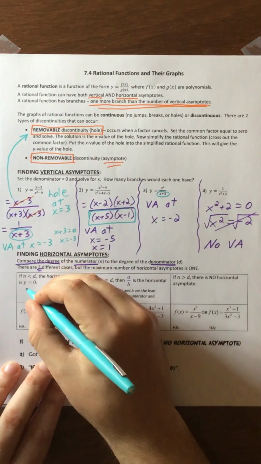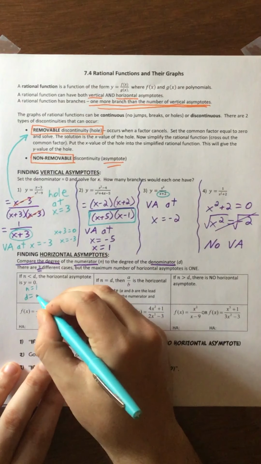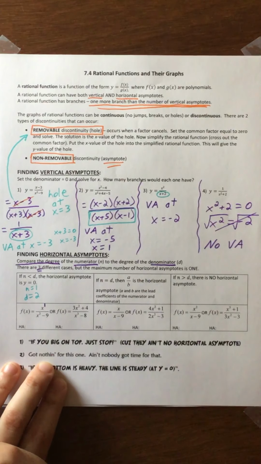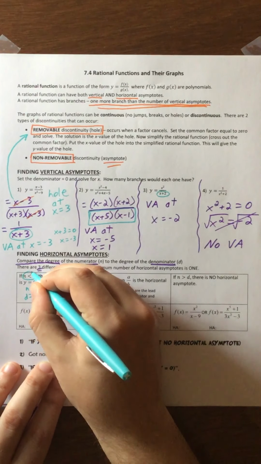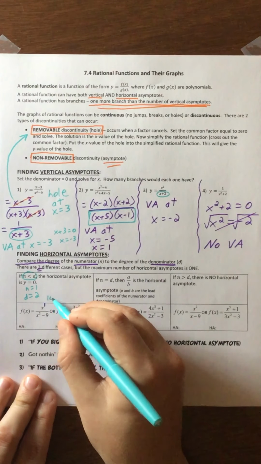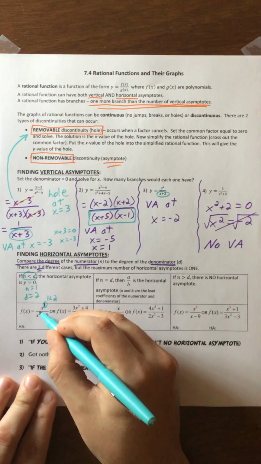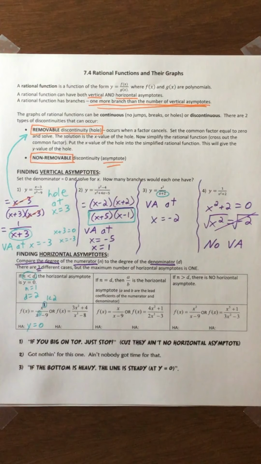Okay, here the numerator's exponent equals 1. The denominator's exponent equals 2. So this is a case where n is less than d. And when your numerator's degree is less than your denominator's degree, you'll have a horizontal asymptote at y equals 0. So 1 is less than 2. Okay, and I'm looking at these numbers here. 1 is less than 2. That means I have a horizontal asymptote at y equals 0.